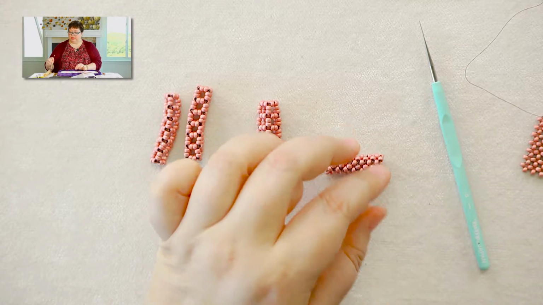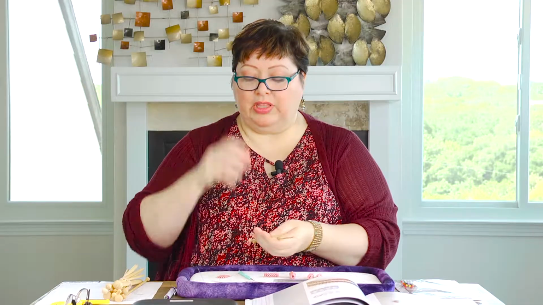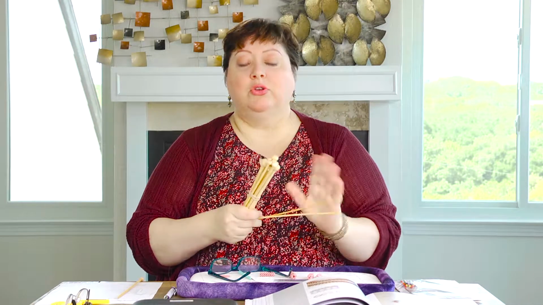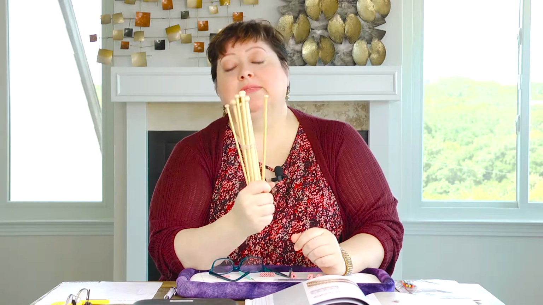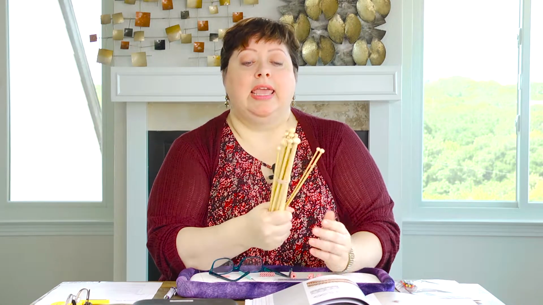So let me talk for a second about dowels. And let me show you this from up here. You can go to Home Depot or Michaels or something like that and get dowels. But you know what the most effective dowel set is? This is a very inexpensive set of bamboo knitting needles that I got on Amazon. And this is one, and of course you get 2 of them, right?